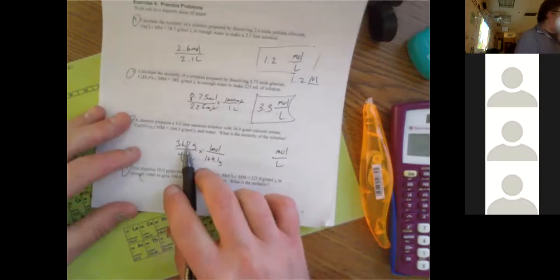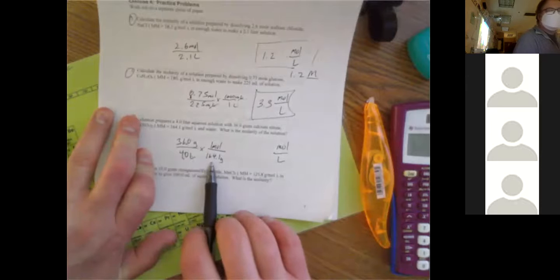So if it's on top, we multiply. If it's on bottom, we divide. 36 divided by 4 divided by 164.1. The answer is about 0.05484. How many significant digits should we have? 2. So we end up getting 0.055 moles per liter. Questions there? This 0 right here is not significant, right?